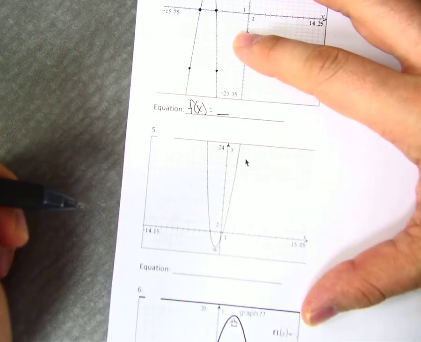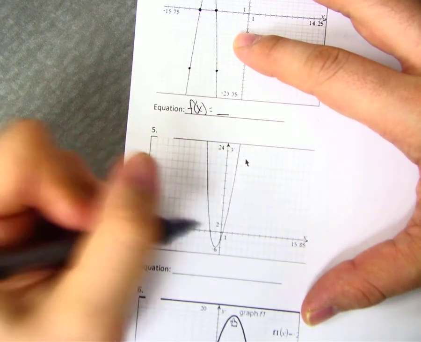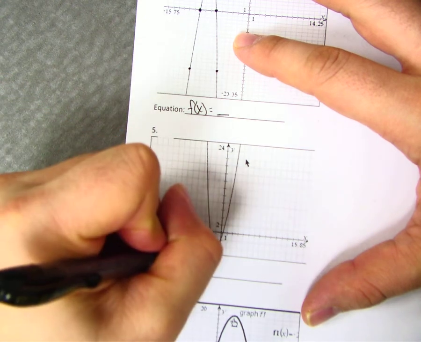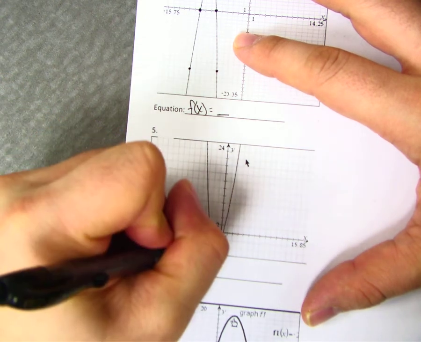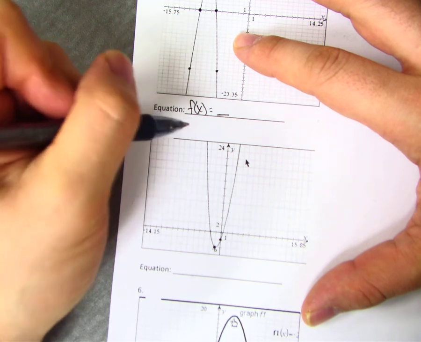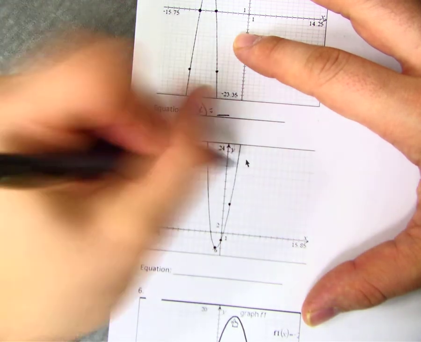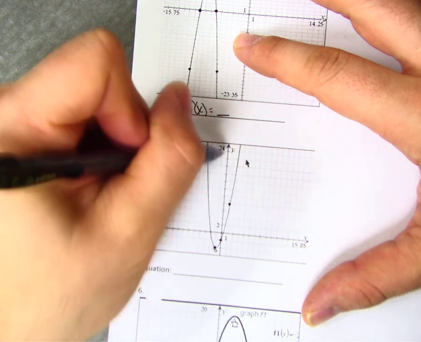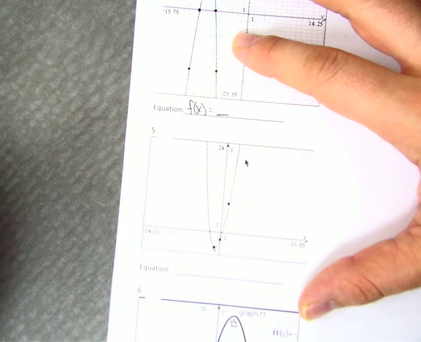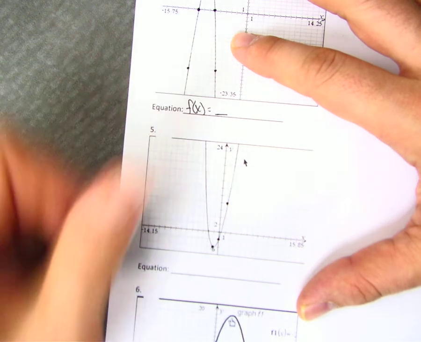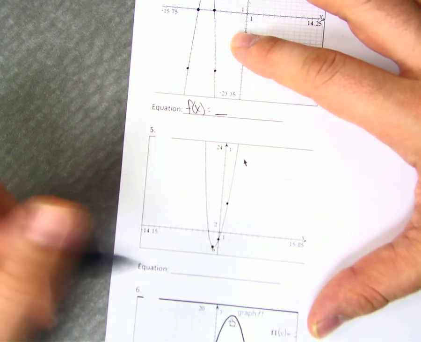And then for number 5, you've got this value right here, this value right here, and this value right here. It's even going to be a value up here. Make sure you realize that these are going up by 2's, so if you got 3 or 4 values you can find that a value.